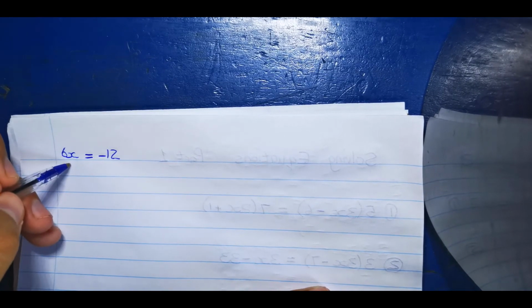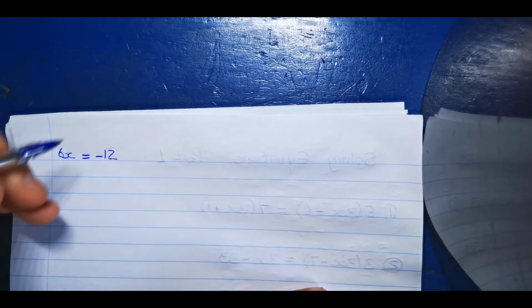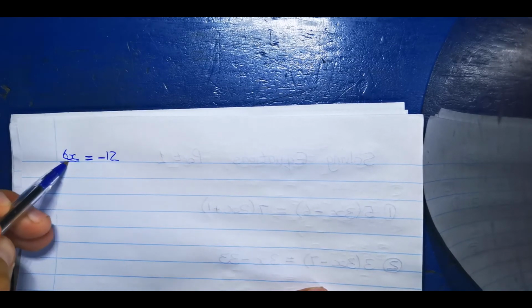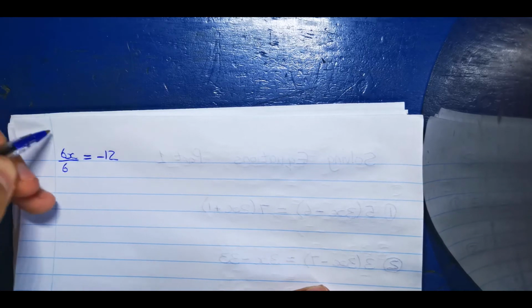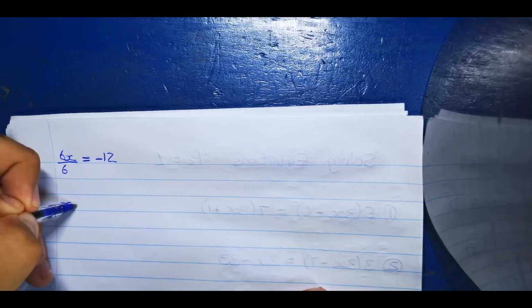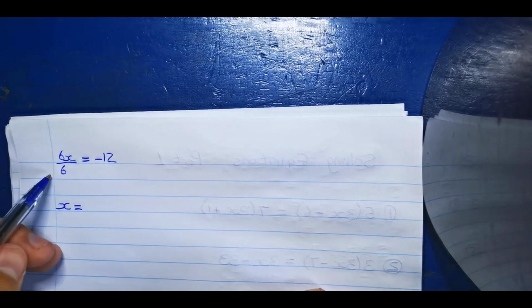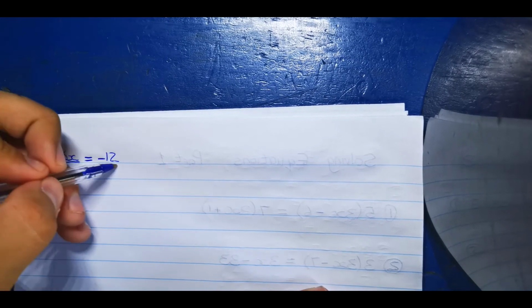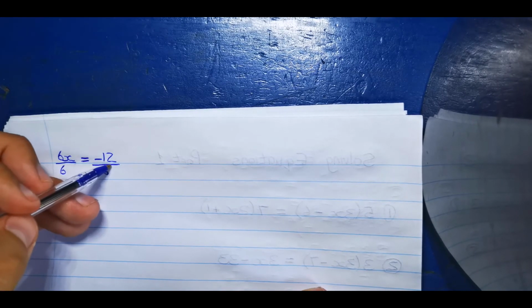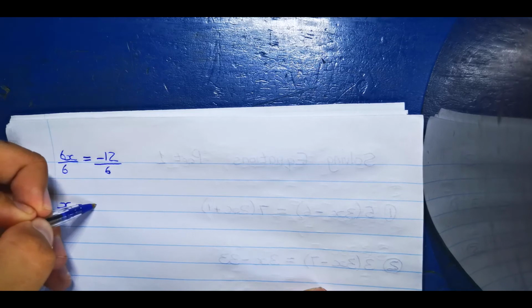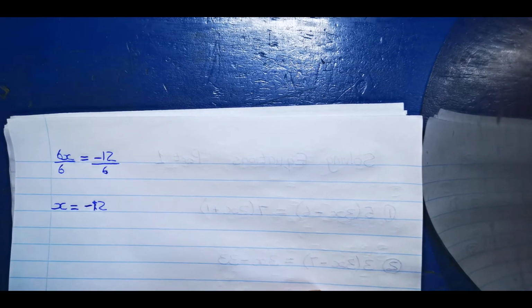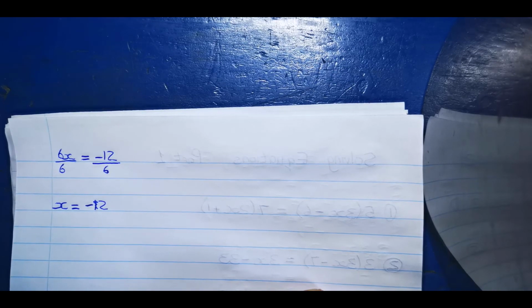Okay, so now we have to get x alone. So what we can do is divide by 6 on this side, because 6 divided by 6 is 1, and then we're left with x is equal to. But because we divided by 6 on the left, we also have to divide by 6 on the right. So we say minus 12 divided by 6 is equal to minus 2. And that's our final answer.